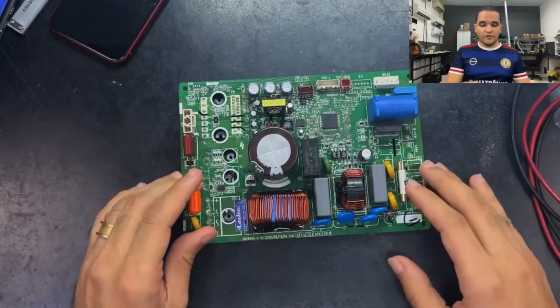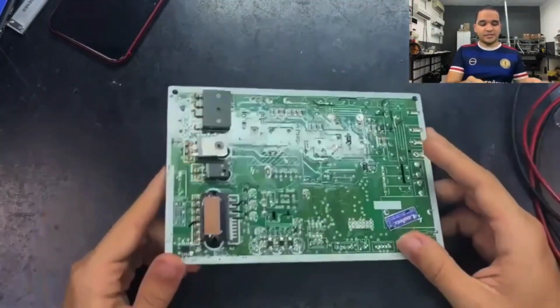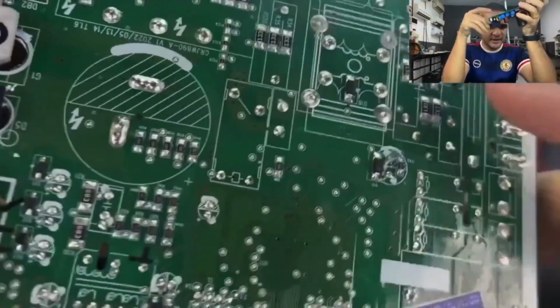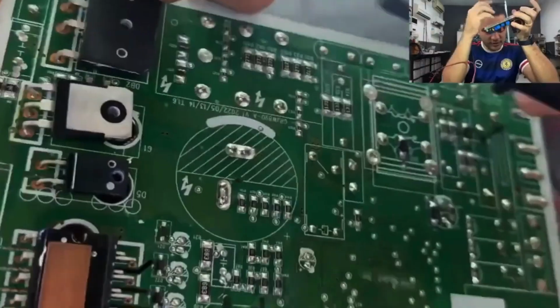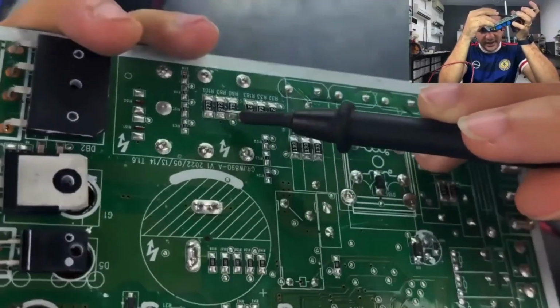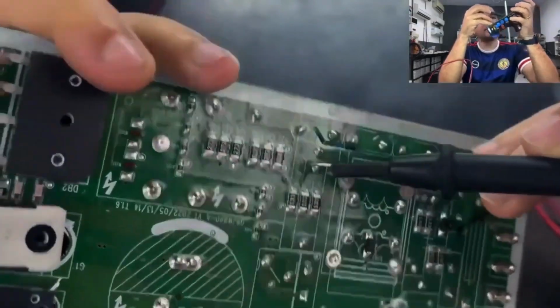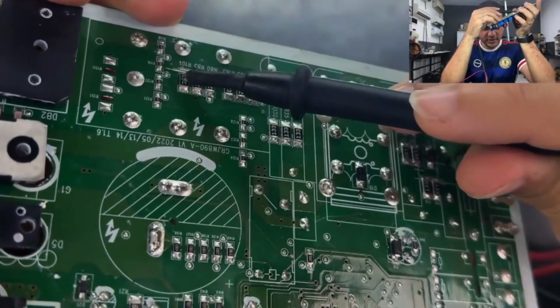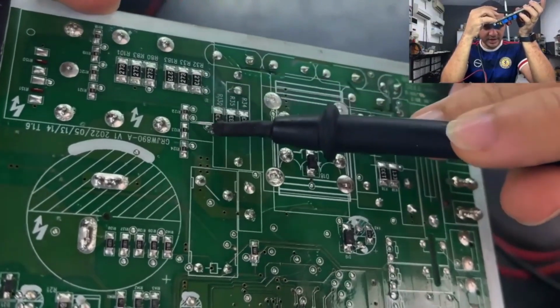So, what am I going to look for? I will search for the sequence originating from the positive terminal of the capacitor, and allow me to bring it closer for you to observe. Here, you will find these resistors arranged in sequence, all right? These resistors present here proceed over to this location, traverse through this area.